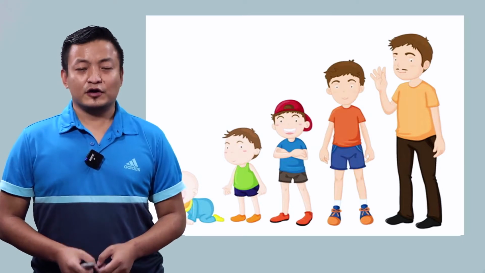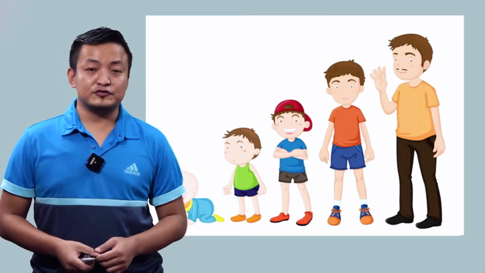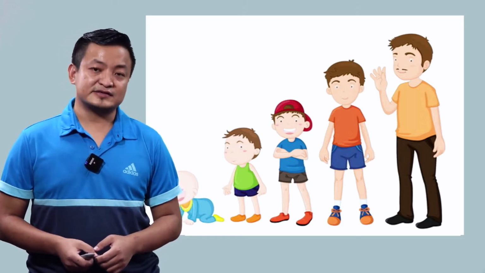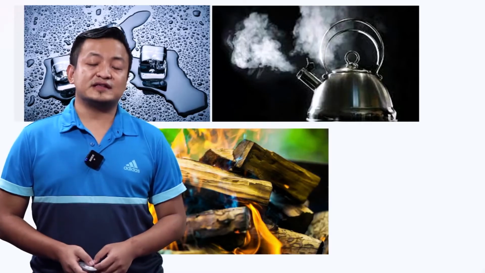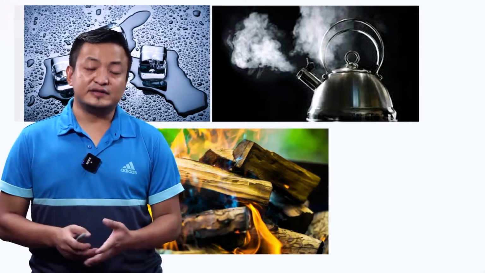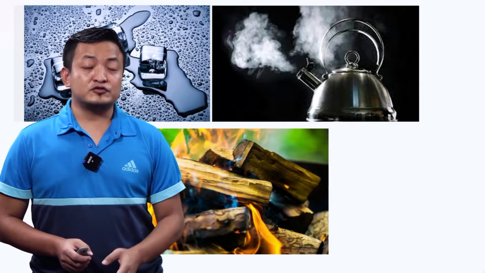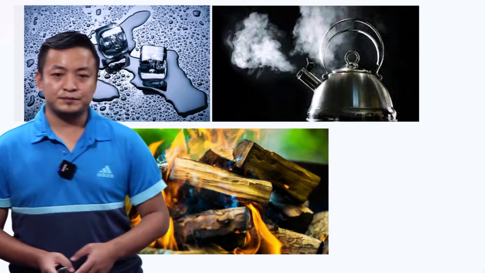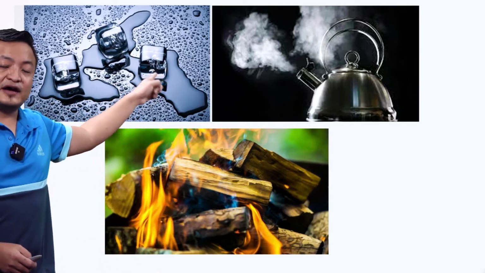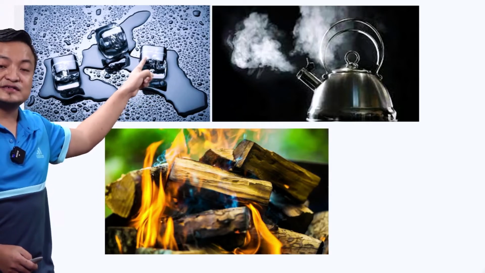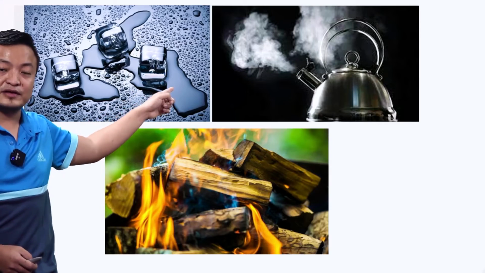But students, do you know that the changes we see around us we classify into two parts, that is chemical and physical change. And today in this lesson we are going to discuss in detail about physical and chemical change. Now, I would like to show you three changes here, okay? In this first picture, we can see that the ice, which is in solid state, is changing into a liquid state. Melting takes place here.